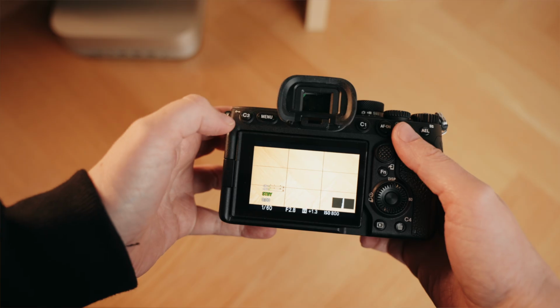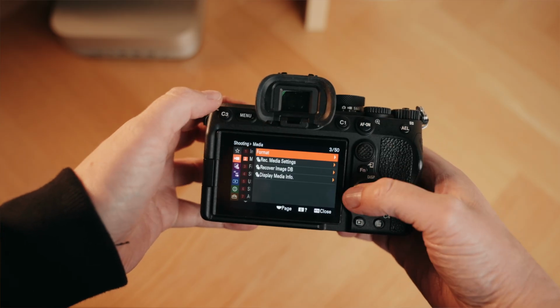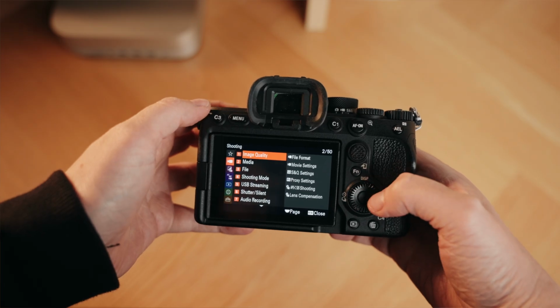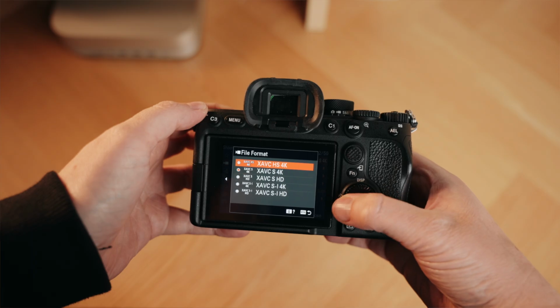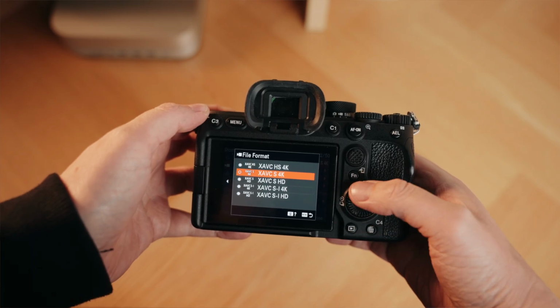So open the menu of your camera and hit the first camera icon. The first option you'll have is image quality. Go across again and you'll see file format. Here you'll have quite a few options, XAVC, HS 4K. I know, it sounds like something from the Matrix, but basically here is where you're selecting whether you want to shoot in 4K or HD.